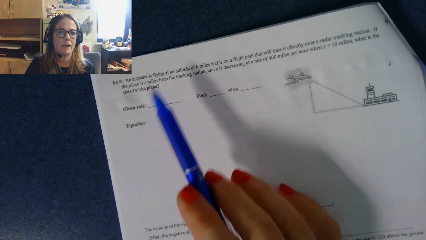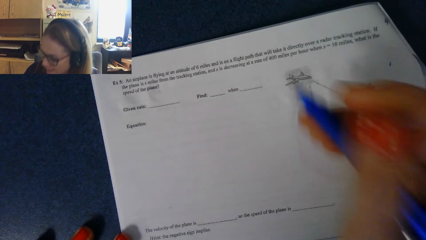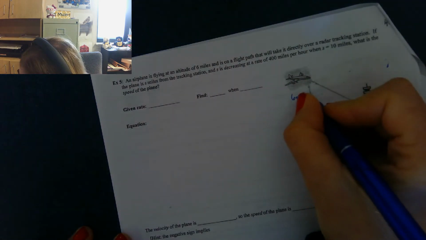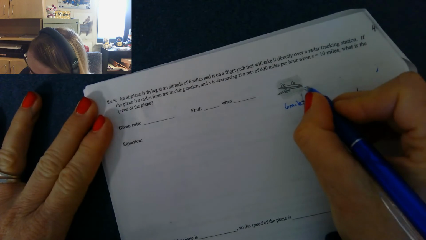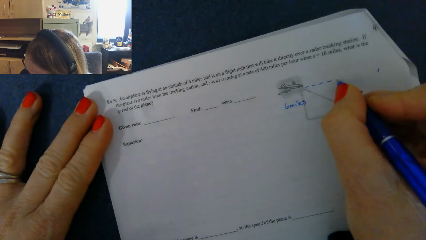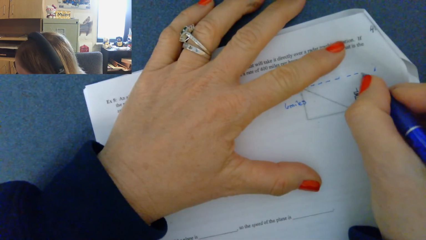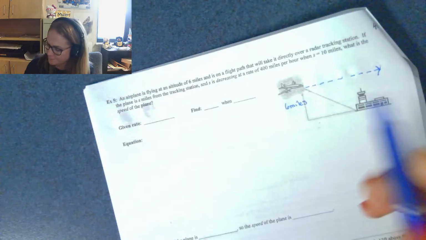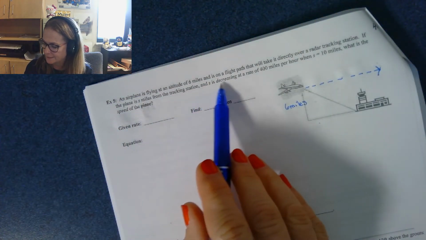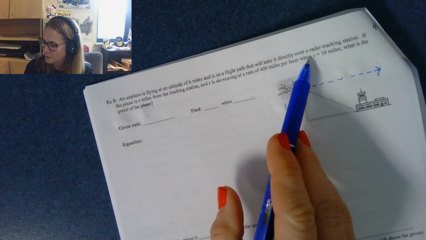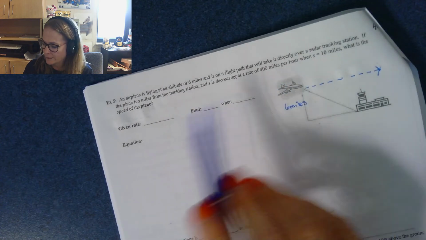We have an airplane flying at an altitude of 6 miles. Altitude is height. And it's on a flight path that will take it directly over this station. So here goes our plane, flying. If this plane is S miles from the tracking station and S is decreasing at a rate of 400 miles per hour, when S is 10, what is the speed of the plane?